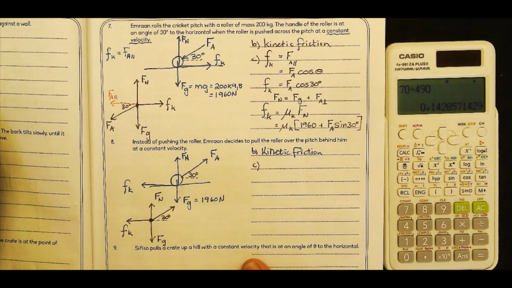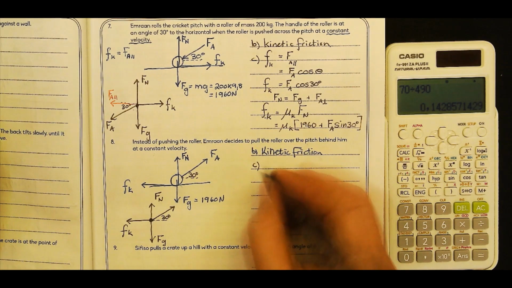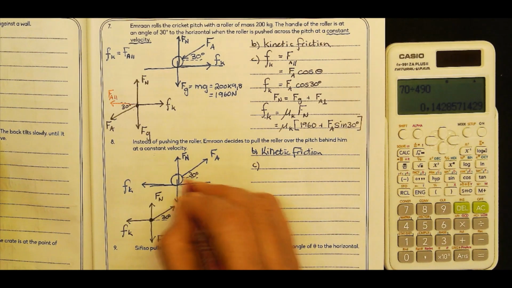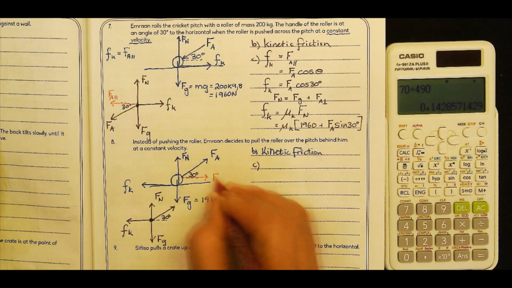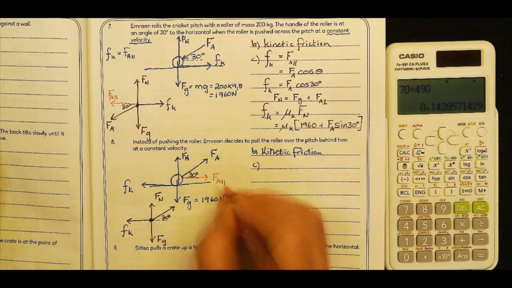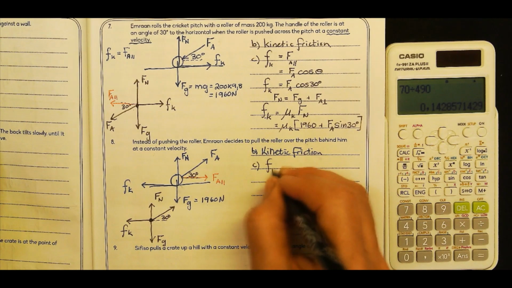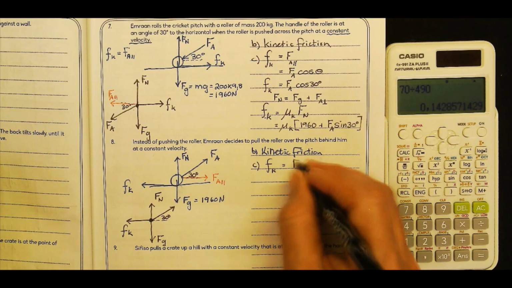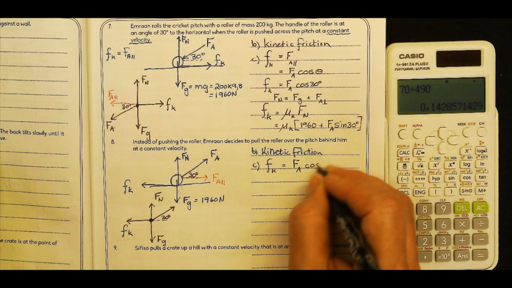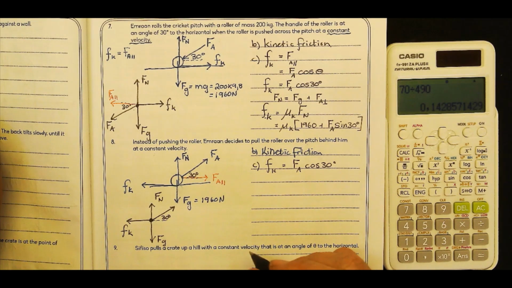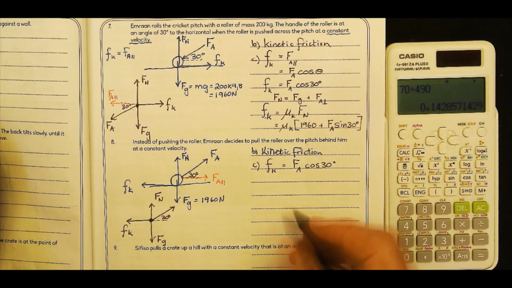Question 8, I think the only thing that changes is that the applied force is a pulling force. The applied force's parallel component will be in equilibrium with the kinetic friction, so the kinetic friction would be equal to Fa cos 30 degrees. We don't have a value for Fa, so that's how far we can go with that one.